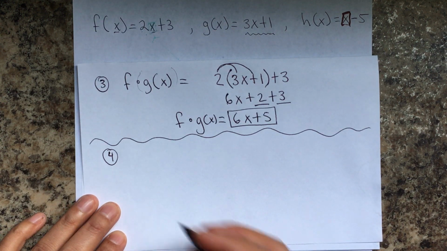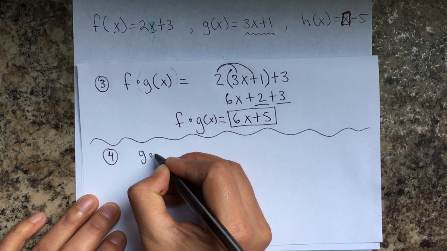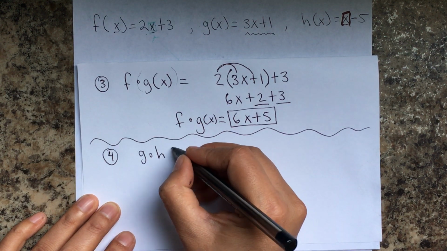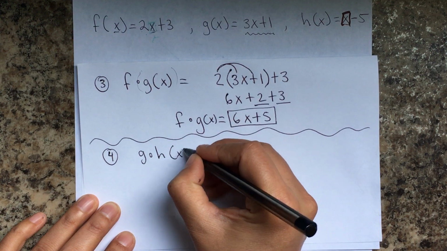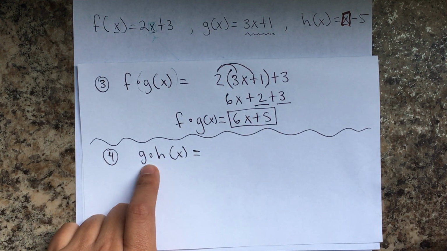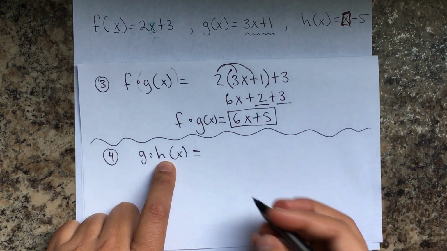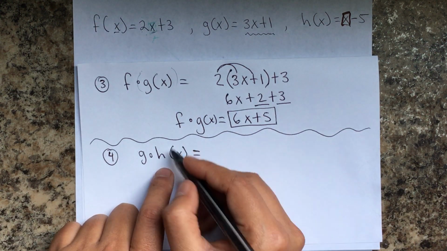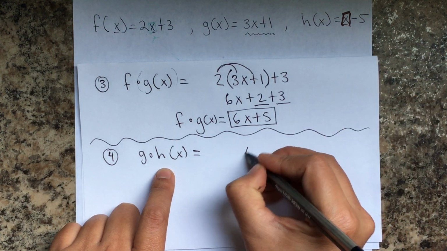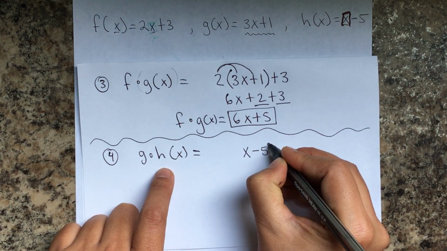Okay, so let's do g of h of x. So we start with this first, h of x. H of x is x minus 5.